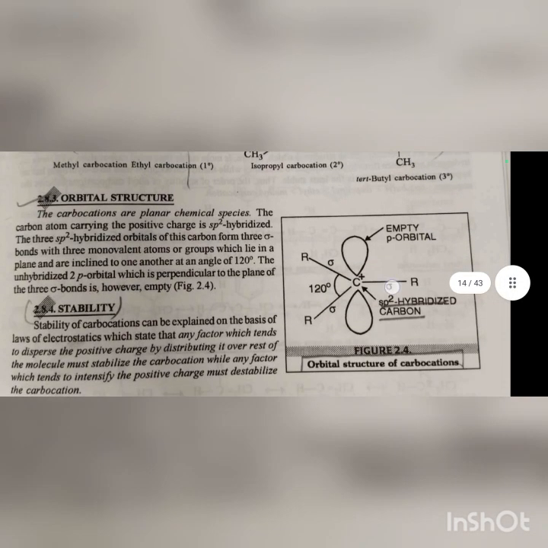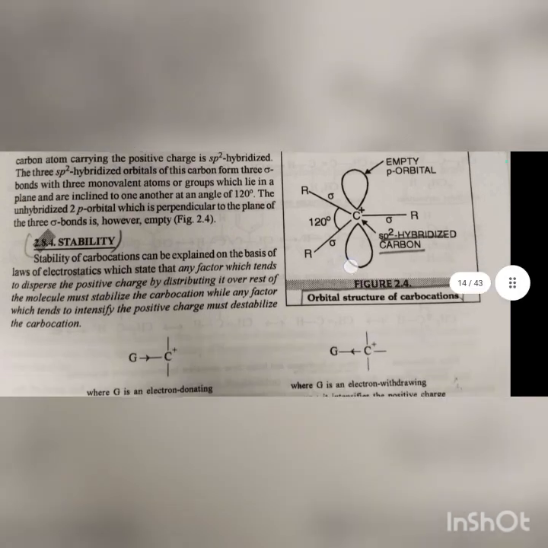Orbital structure. Carbocations are planar chemical species. The carbon atom carrying the positive charge is sp2 hybridized. The three sp2 hybridized orbitals of this carbon form three sigma bonds with three monovalent atoms or groups which lie in a plane and are inclined to one another at an angle of 120 degrees. The unhybridized 2p orbital, which is perpendicular to the plane of the three orbitals, is however empty, as shown in figure 2.4.